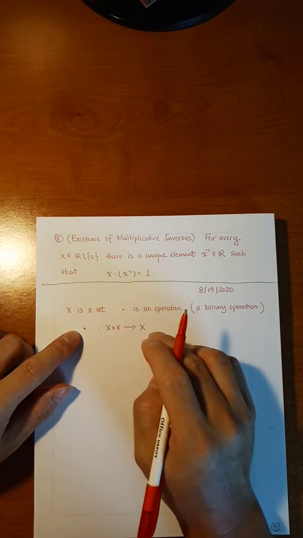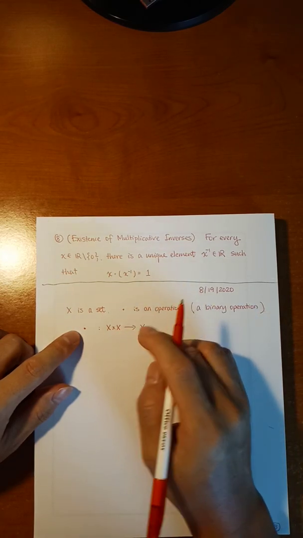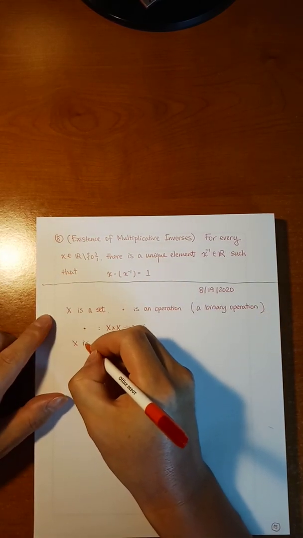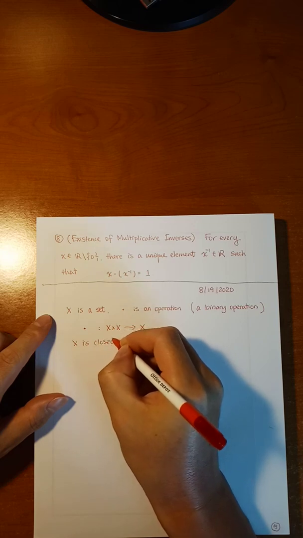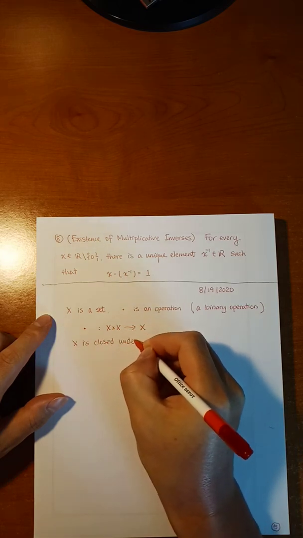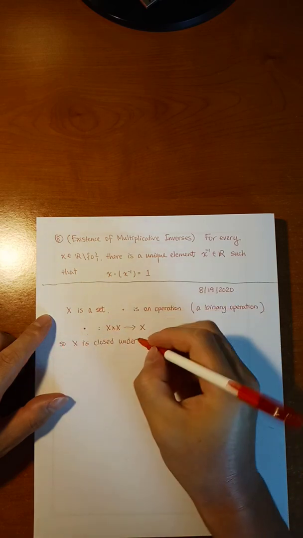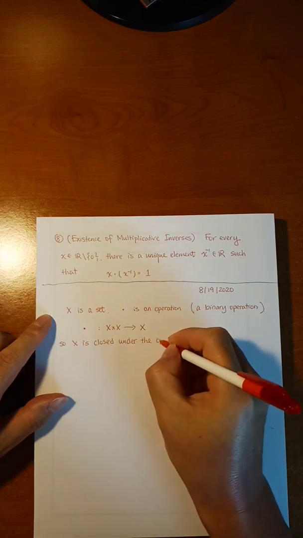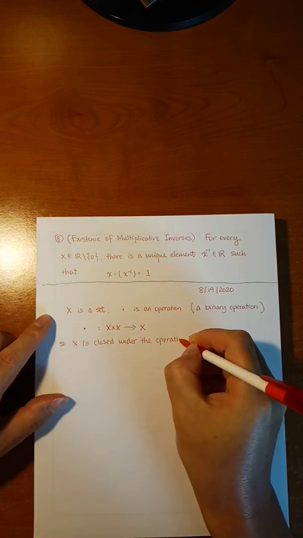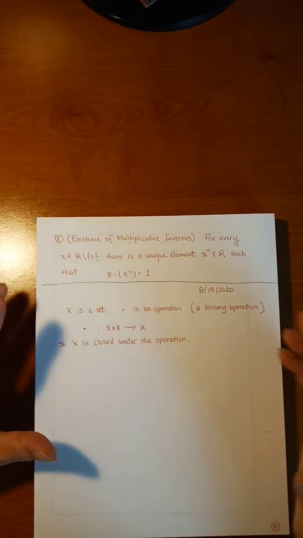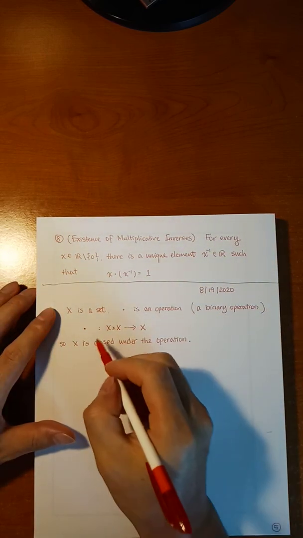So the X is closed under the operation. Okay, so that's what we mean by closed.